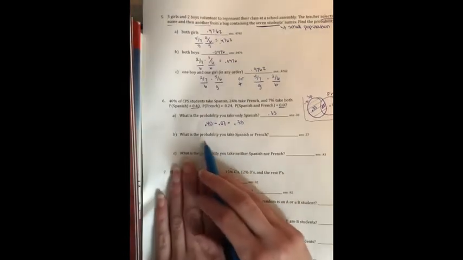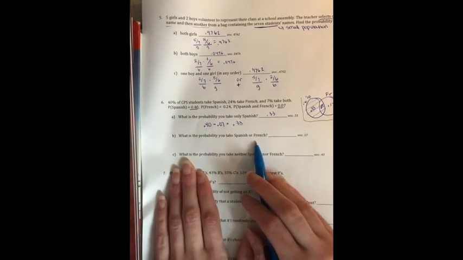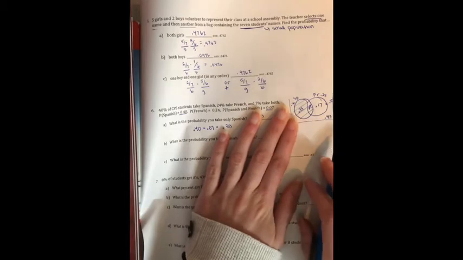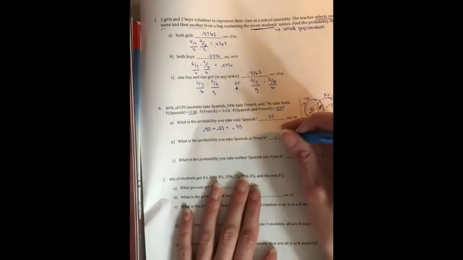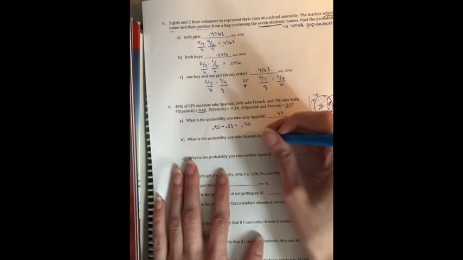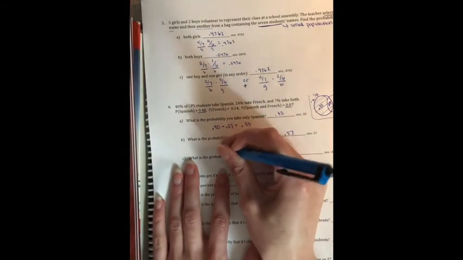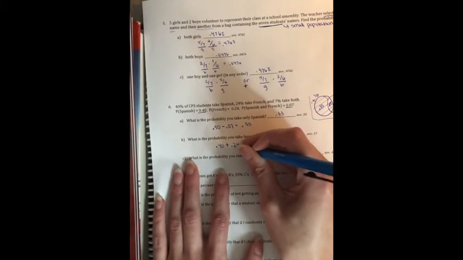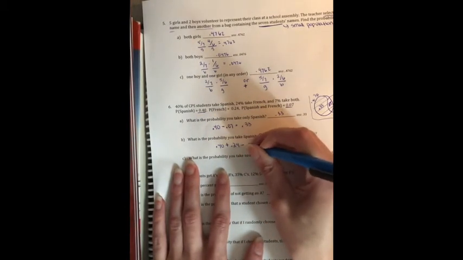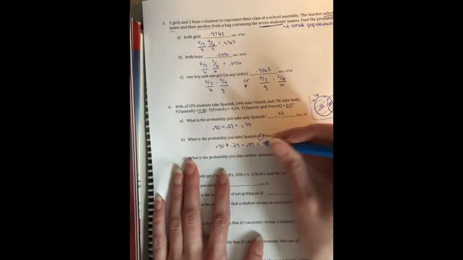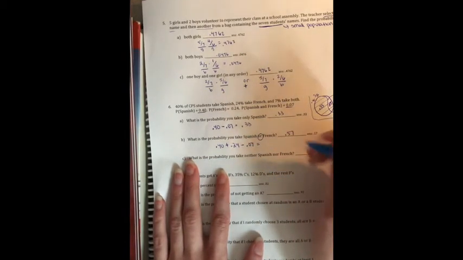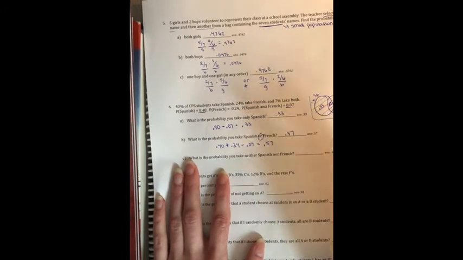Okay, so what is the probability you take Spanish or French? Well, you can either do it with the Venn diagram and just add across. You get that 0.57. Or you can say, well, it's the probability of Spanish, or meaning add the probability of French, but then take away the people who have counted themselves in both categories. So that's 0.64. 0.64 minus 0.07 is 0.57.